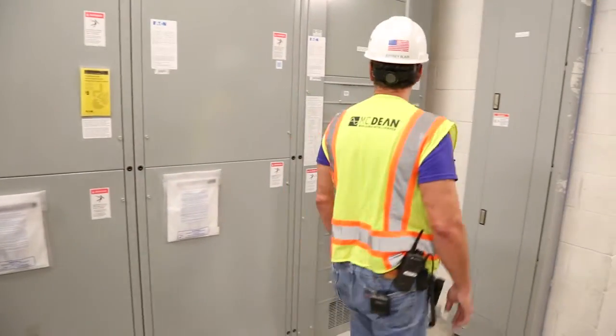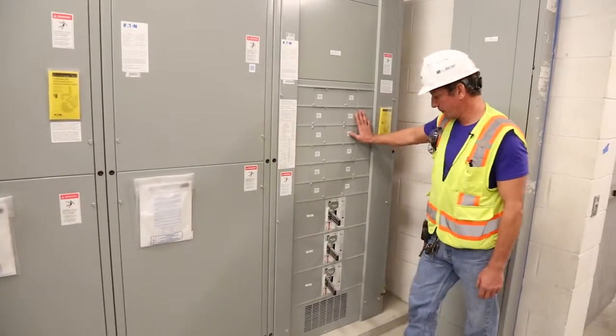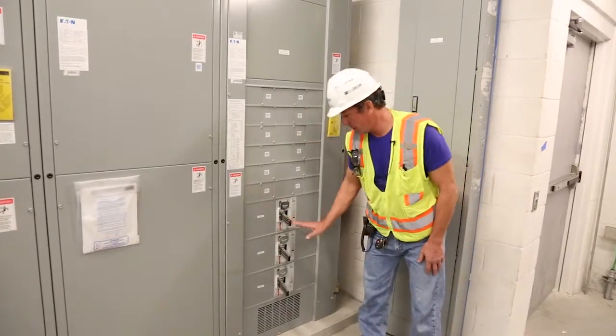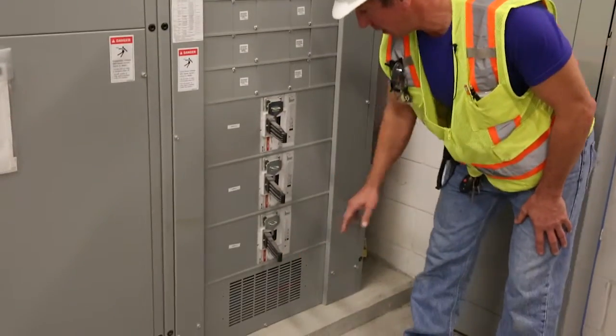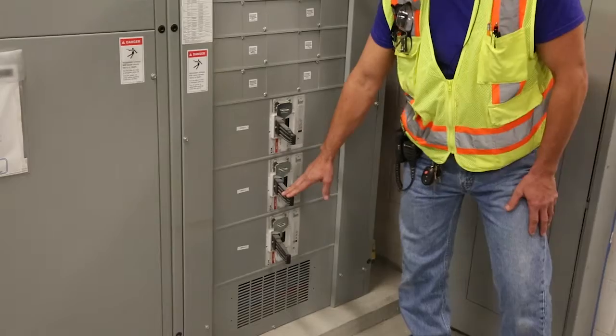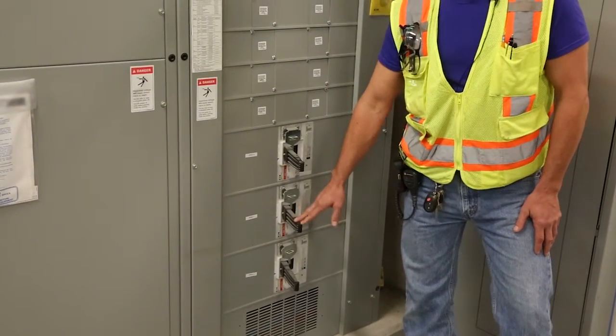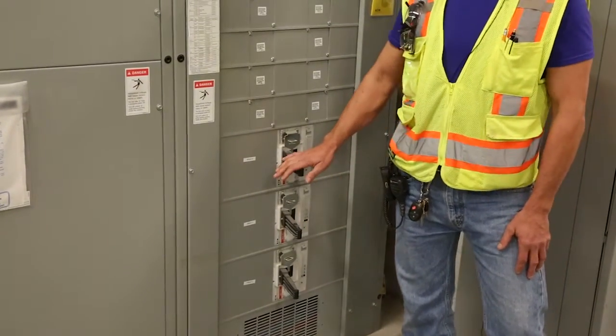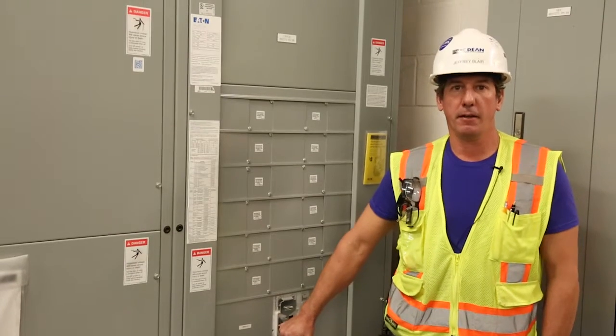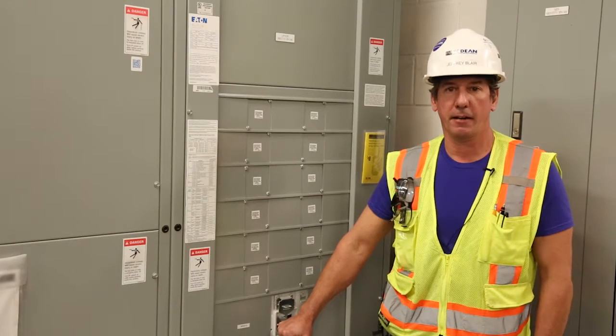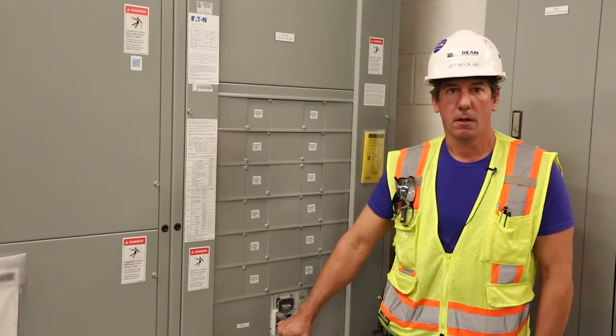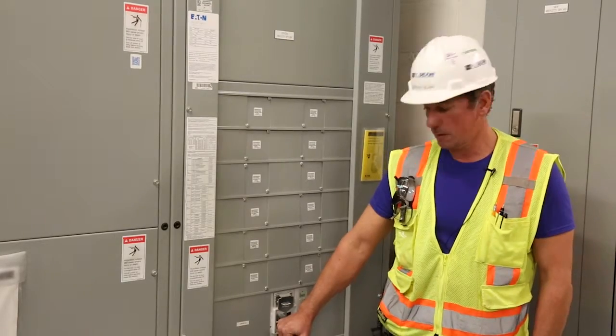DPVOB has three distribution breakers. What they do, you have DPVO1, DPVO2, and DPVO3. Each one of these breakers will feed a distribution panel throughout the south tower.